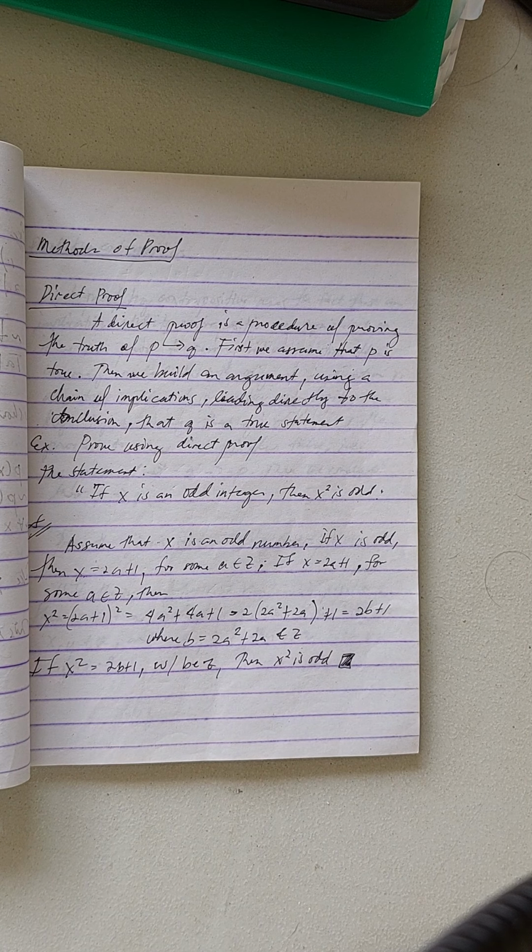A direct proof is a procedure of proving the truth of P implies Q. First, we assume that P is true. Okay? We consider that the premise, or proposition P, is true. Then we build an argument using a chain of implication leading directly to the conclusion that Q is also true. Okay?